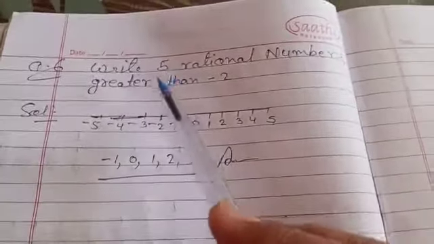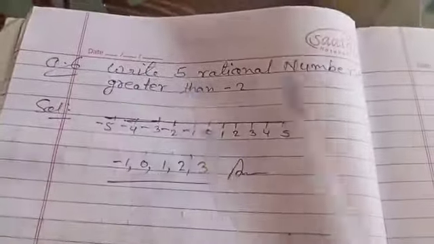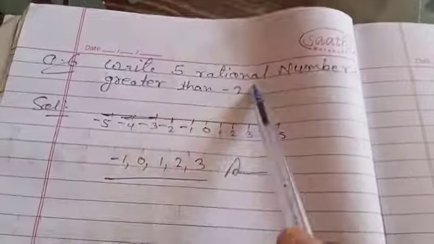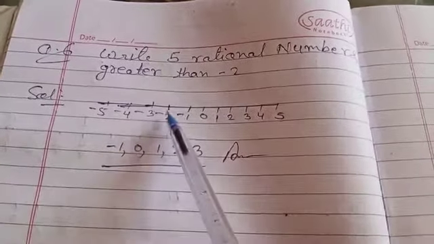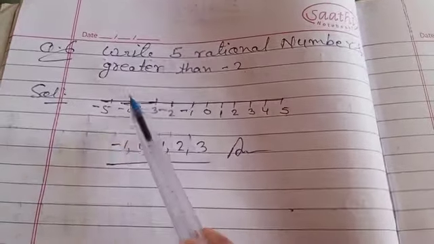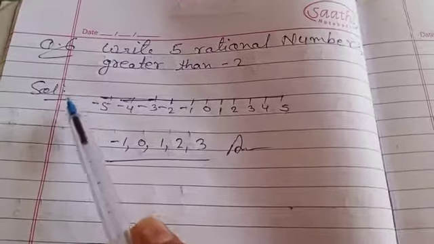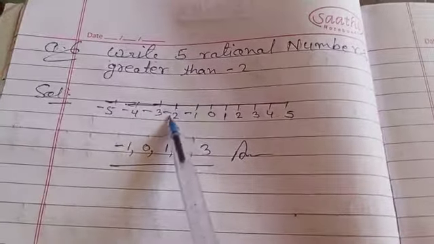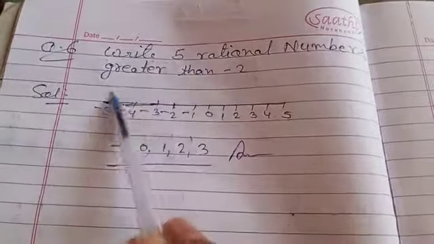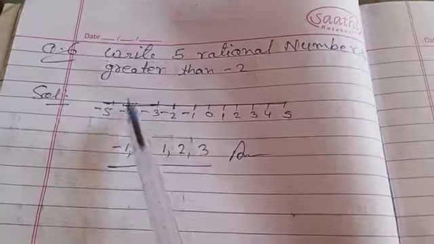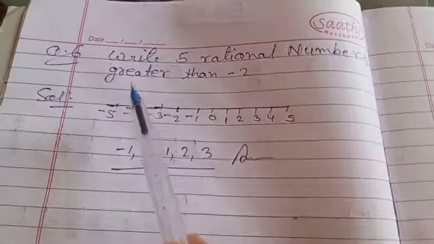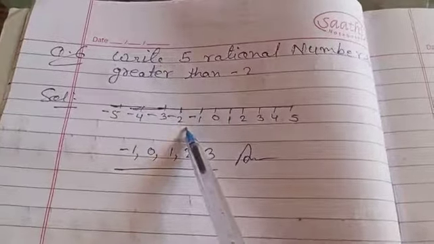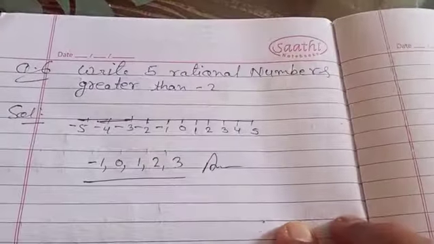If it says write 5 rational numbers smaller than minus 2, then we will write here minus 3, minus 4, minus 5, minus 6 and minus 7. These are all rational numbers that would be lesser, smaller than minus 2. Okay, so this is the process of doing this sum.